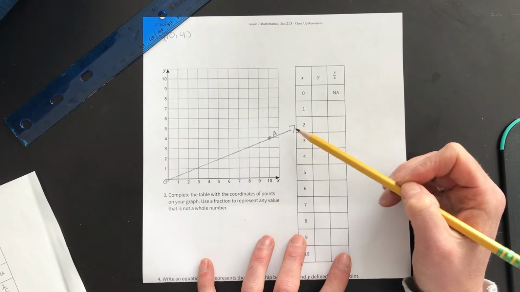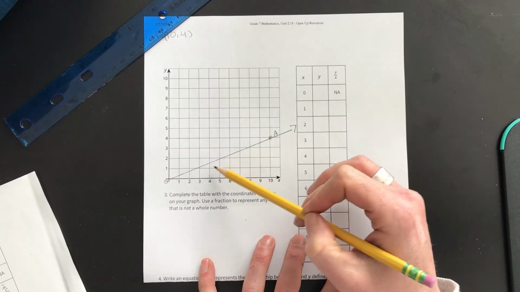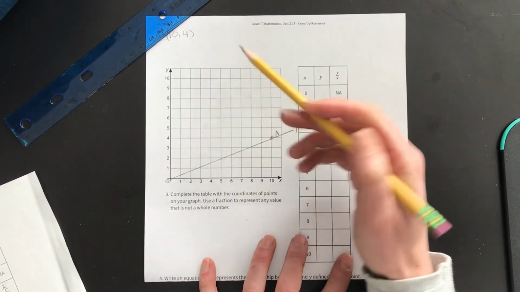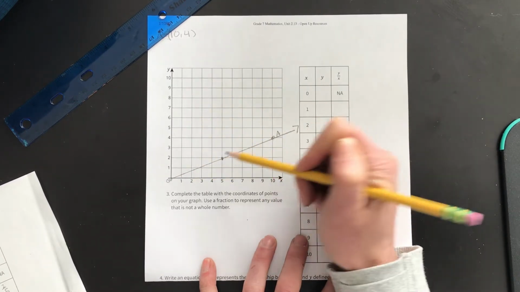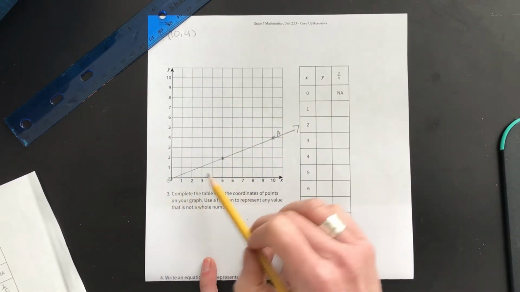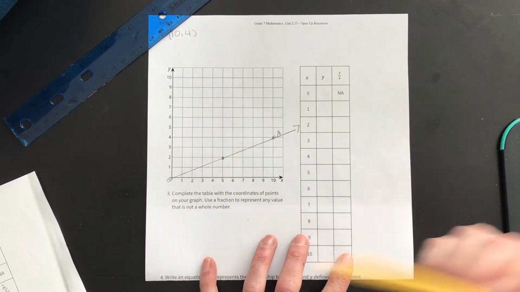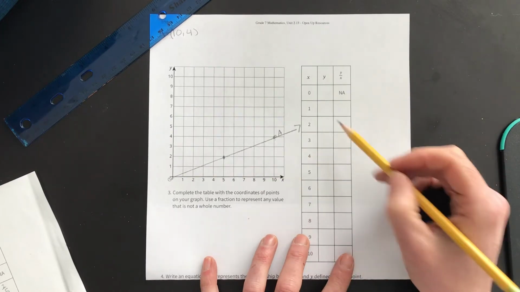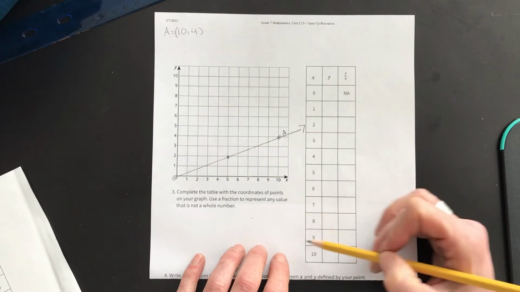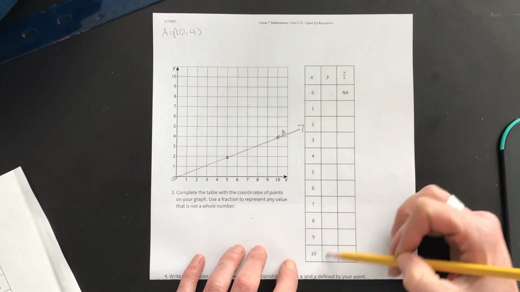The other thing I'm going to start looking at is where else in this graph do I see it cross, like does my line cross this grid? And I notice right here at (5, 2), the line also crosses the grid. So what's valuable about that is that just with this point right here, (10, 4), I can fill in some of my table right here.